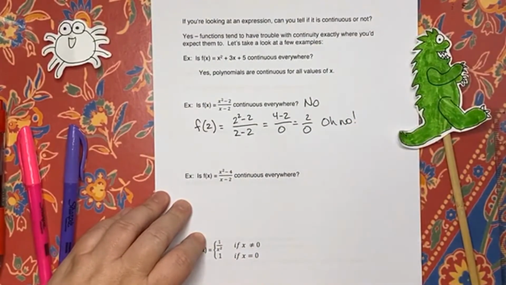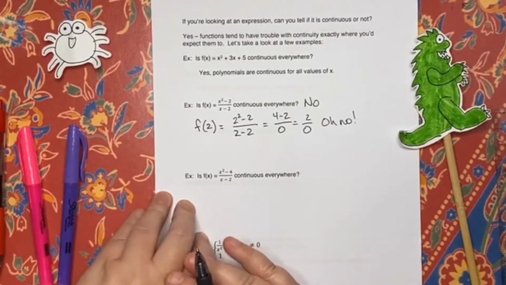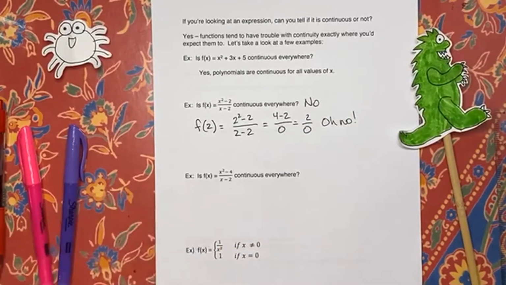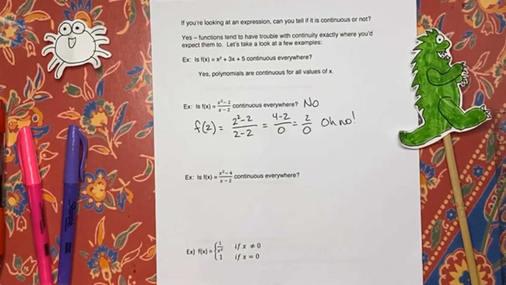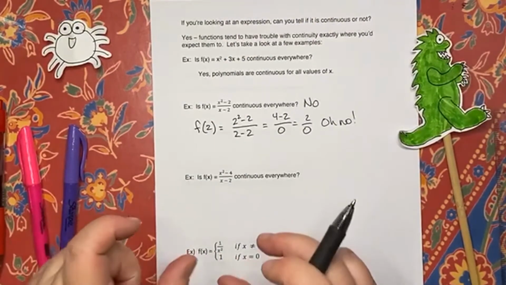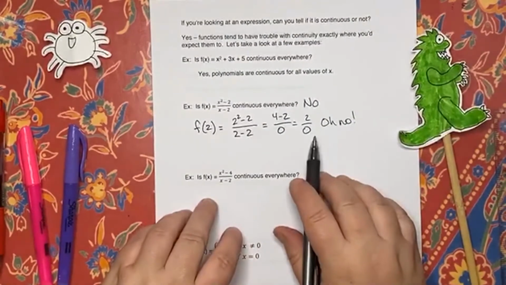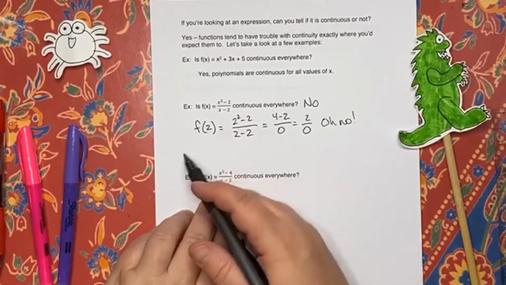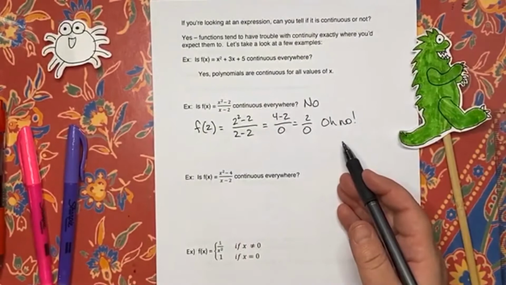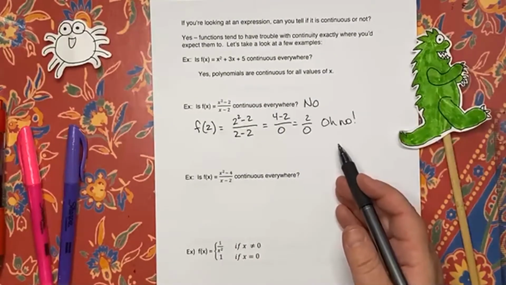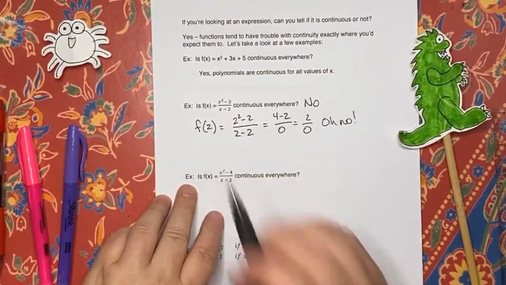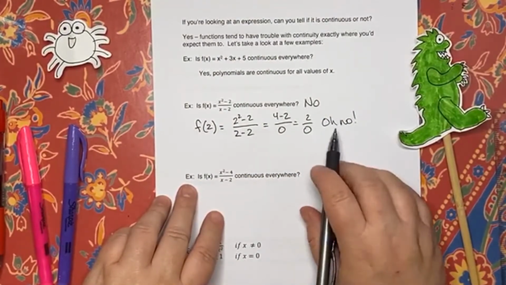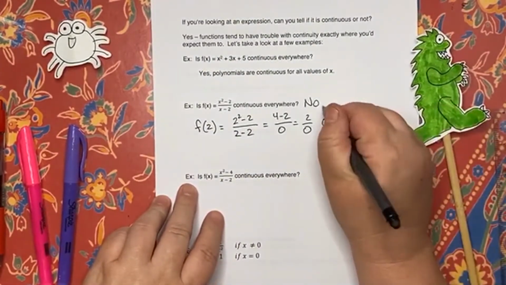So is this a piecewise defined function? And the answer is no. Piecewise defined functions look like this. Sometimes it's equal to one thing and sometimes it's equal to another, so it's defined in pieces. But this one is a situation where the function itself is not defined at x equals 2. So the answer is no, it's not continuous.